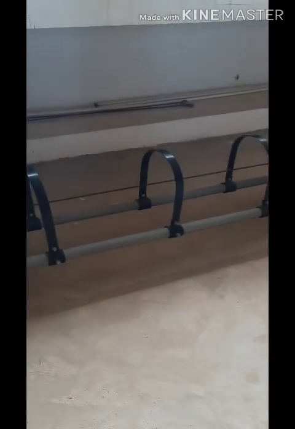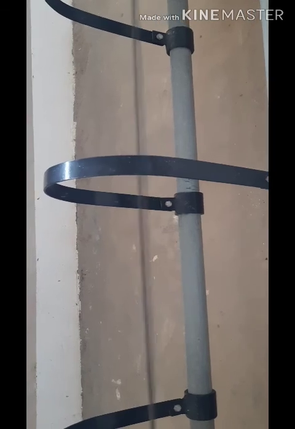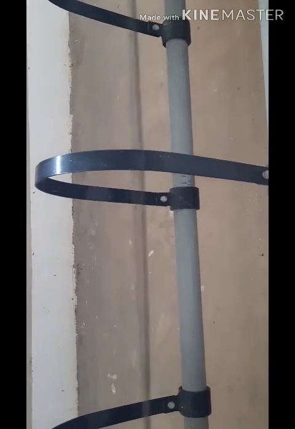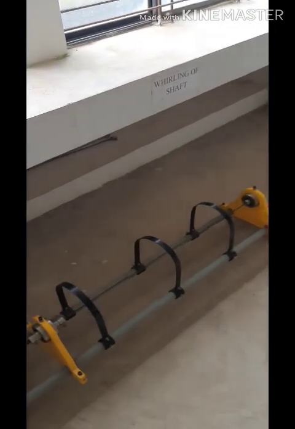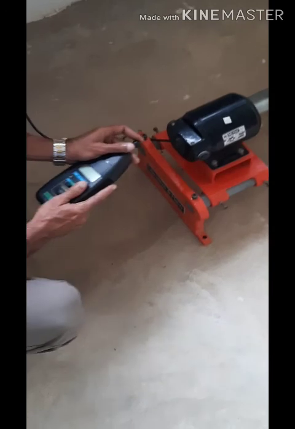Rotate very slowly. As you can see, the first I. At this condition, note down the RPM.